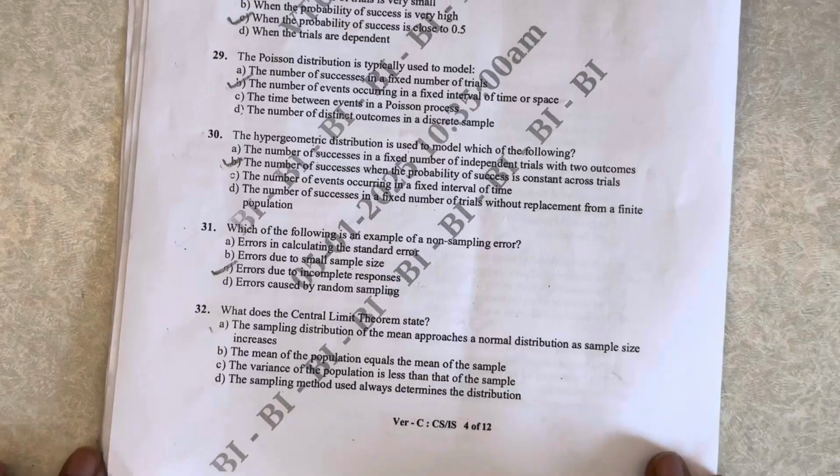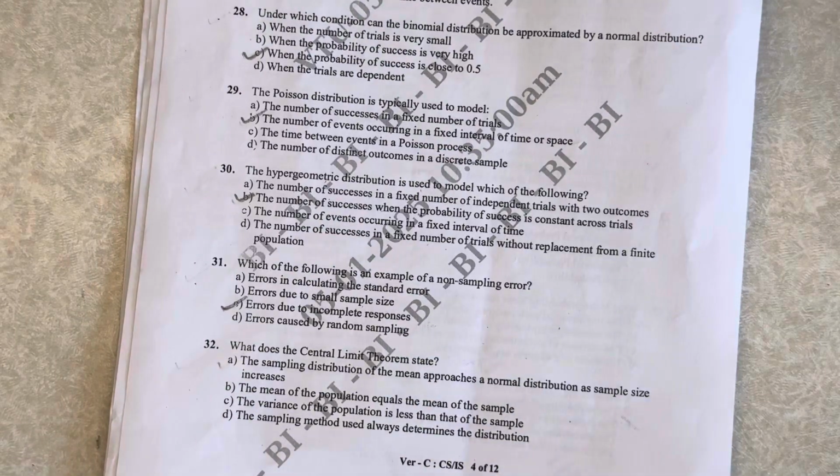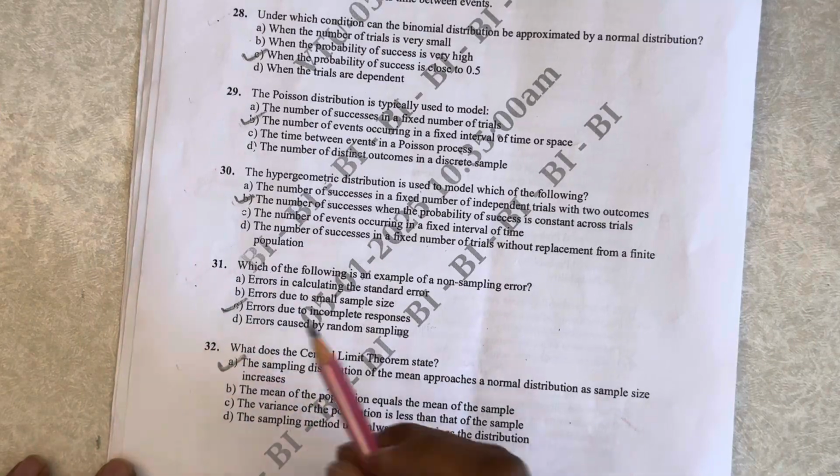Question 32. What does central limit theorem state? Central limit theorem is a statistical concept. It states that regardless of the population's distribution, the distribution of sample mean will approach normal distribution as the sample size increases. So the answer here is A.